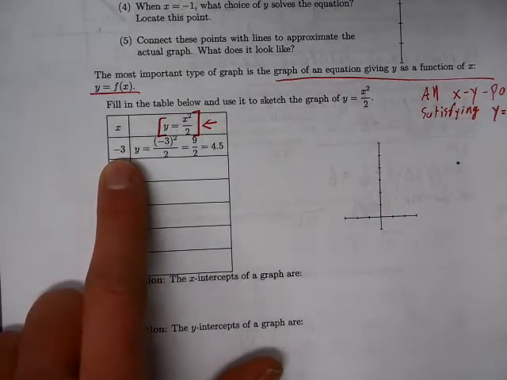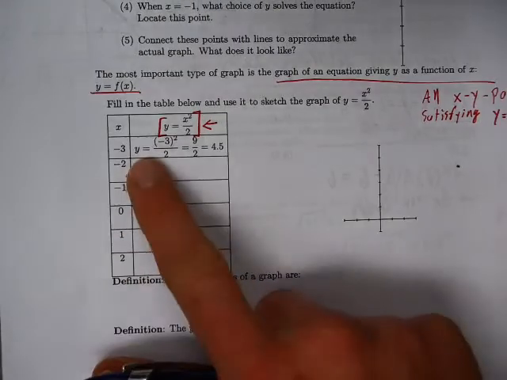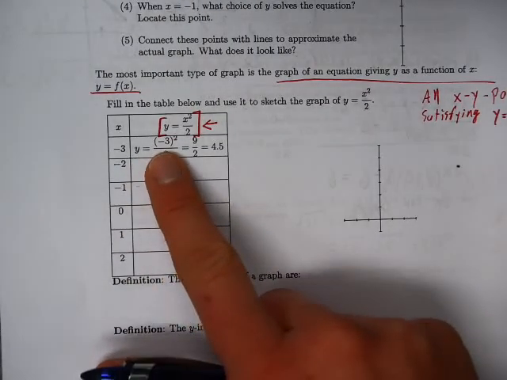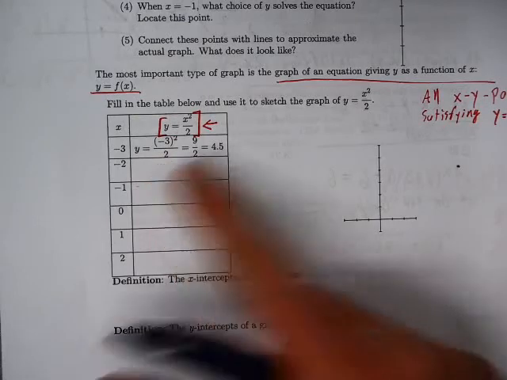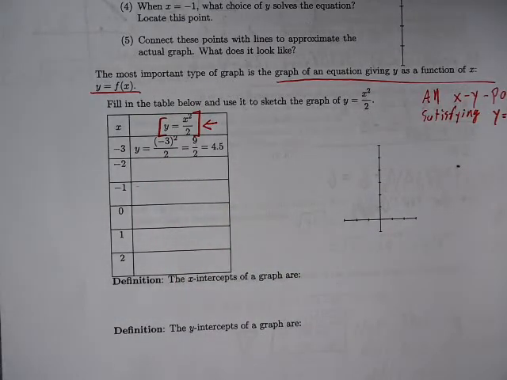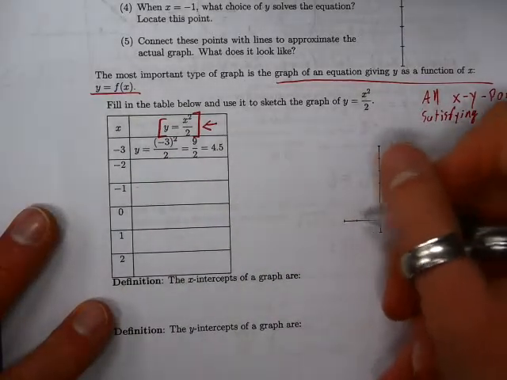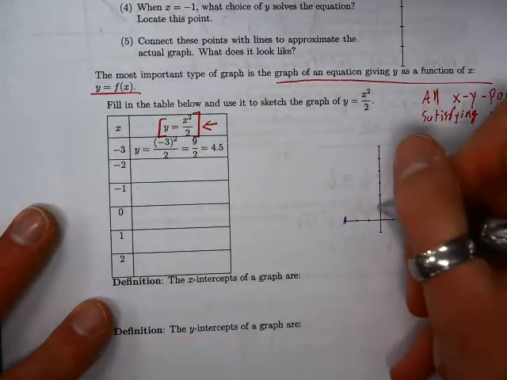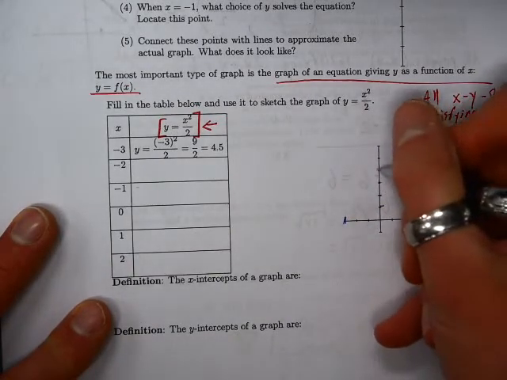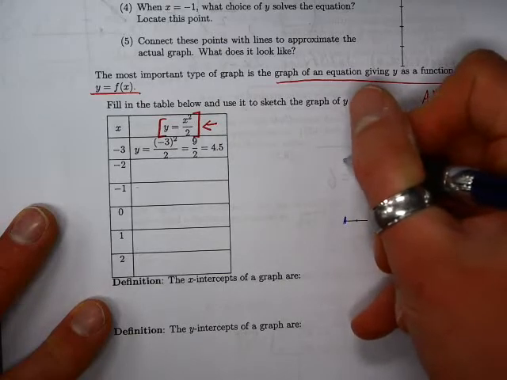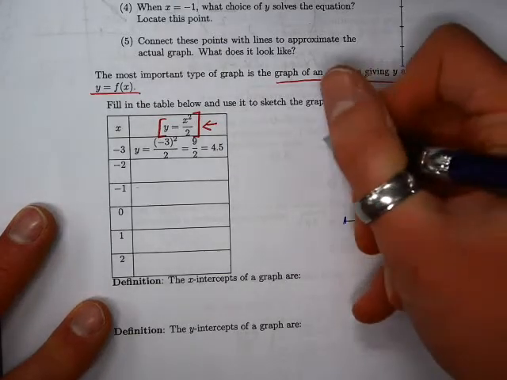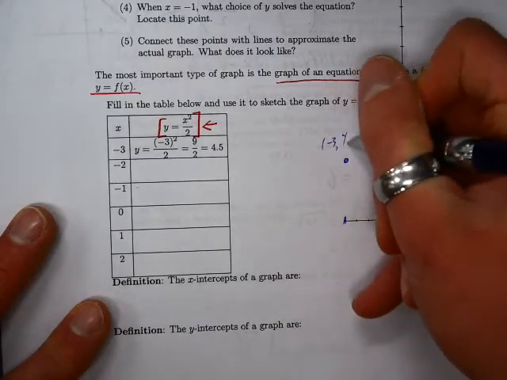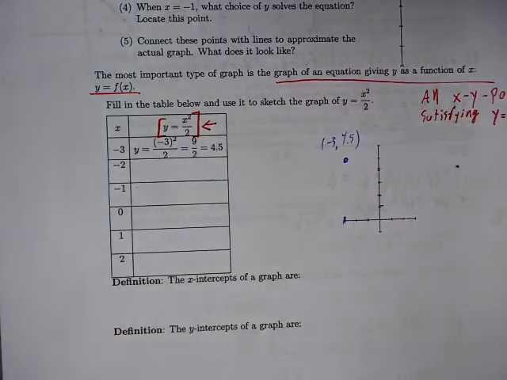When we plug in x equals -3, we go through the walk. Y should be -3, replace x with -3, squared, divided by 2. -3 squared becomes 9. 9 halves is 4.5. So over x equals -3, we should see y equal to 4.5. So this point, (-3, 4.5), will be on the graph of this equation.